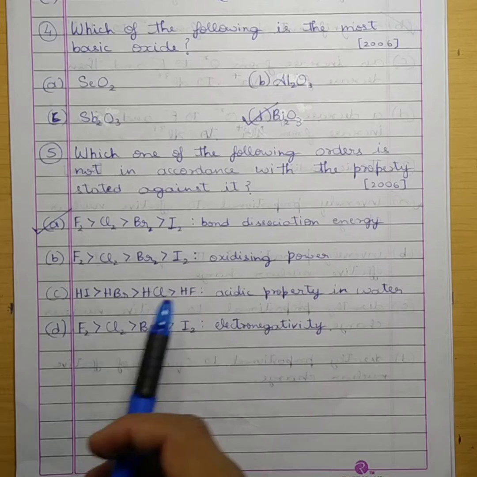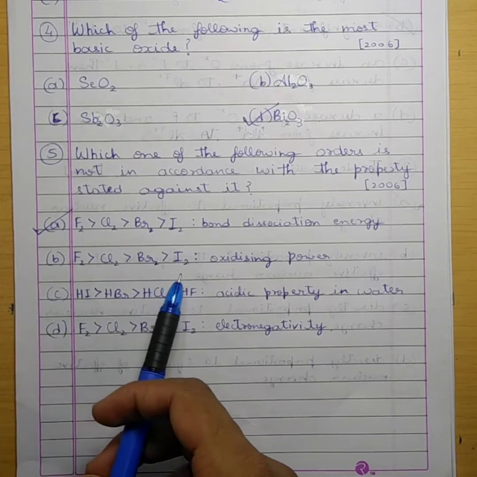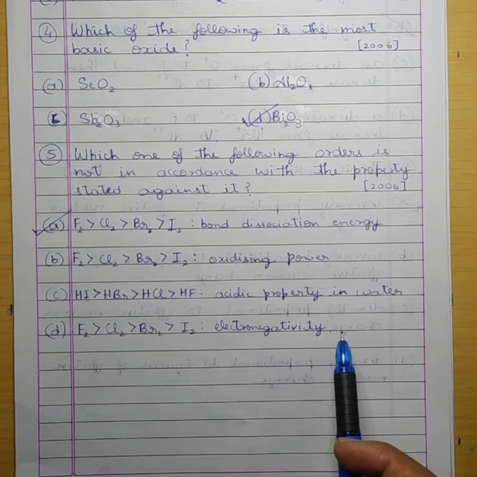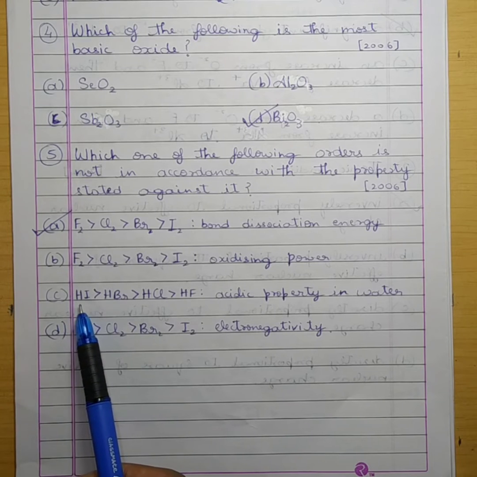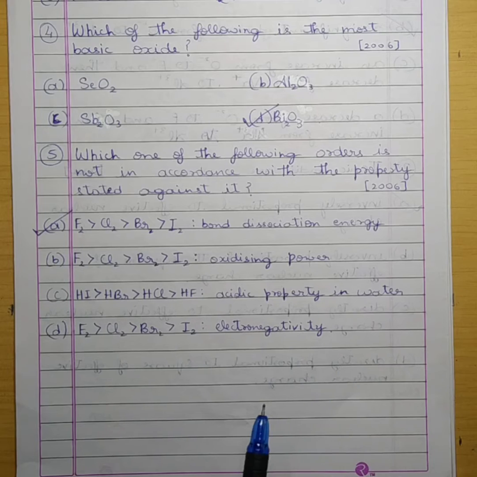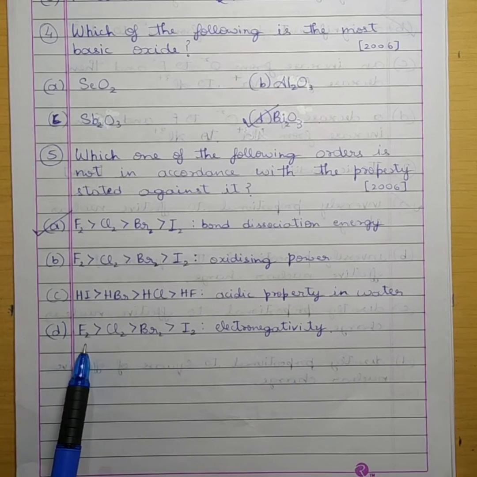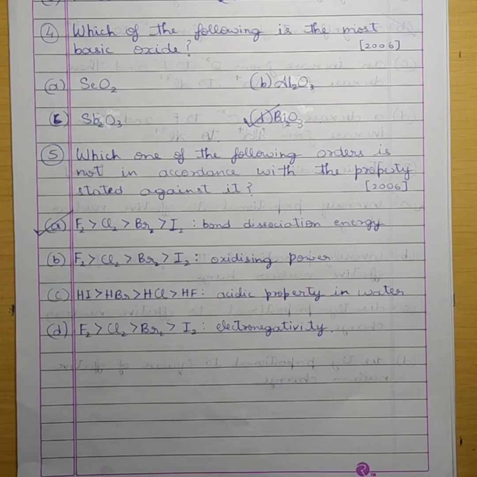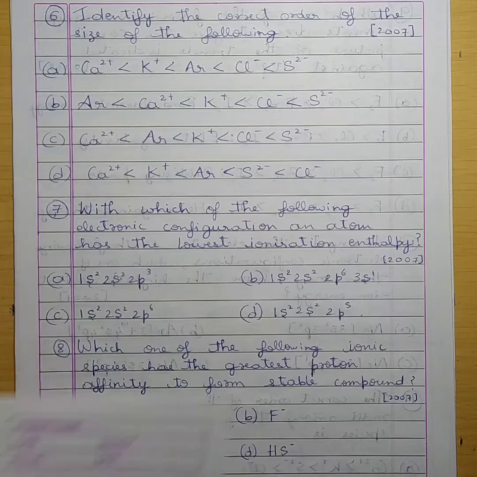But oxidizing power, fluorine is greater than chlorine is greater than bromine is greater than iodine, it is correct. And acidic property in water, hydrogen iodide, hydrogen bromide, hydrogen chloride, hydrogen fluoride, it is correct. Electronegativity, fluorine is the most electronegative, then chlorine, then bromine, then iodine. So option A is not in accordance.